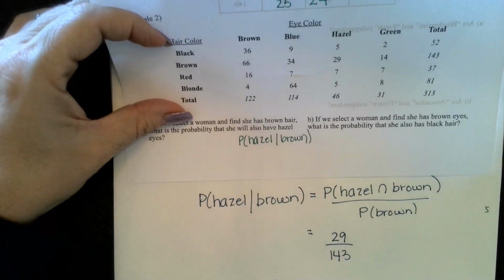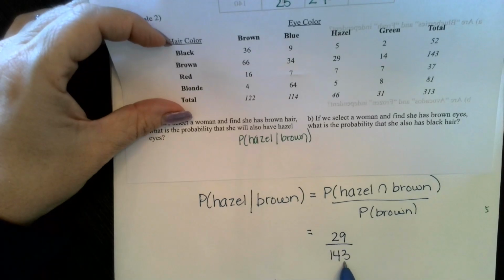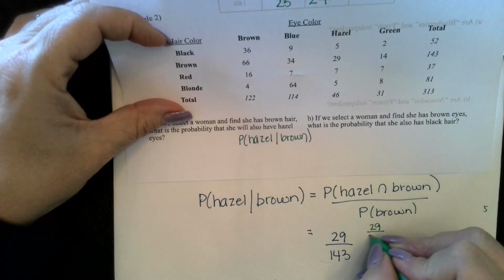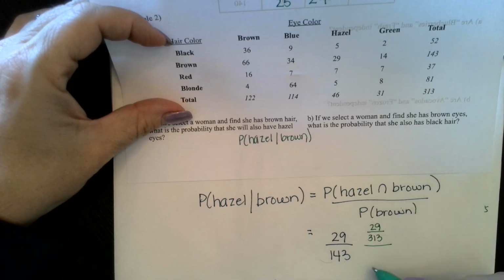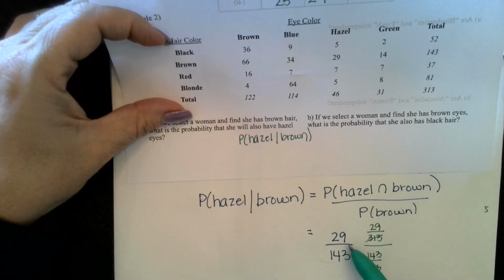Now, what I did is I pulled these from the chart. I simplified this a little bit because I just picked the relative frequencies. But look what happens really. If I look at this, I would say 29 out of 313 people. And then I would say 143 out of 313 people. So what we know is that our denominators on this are going to cancel out, and we end up with just pulling these values directly from our frequency table.